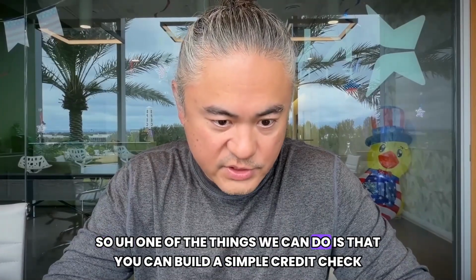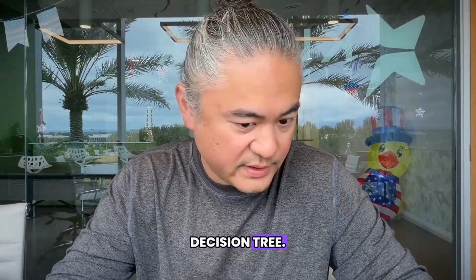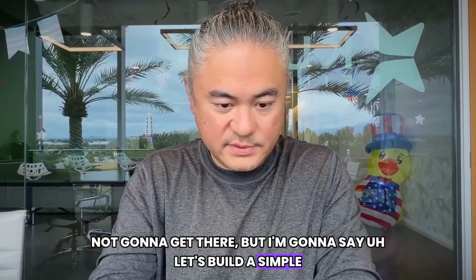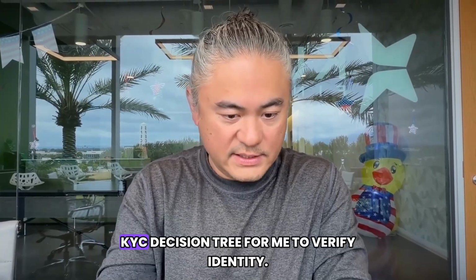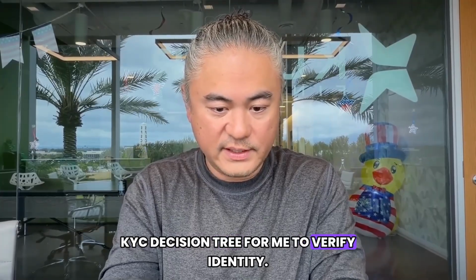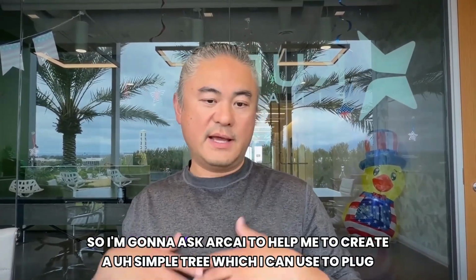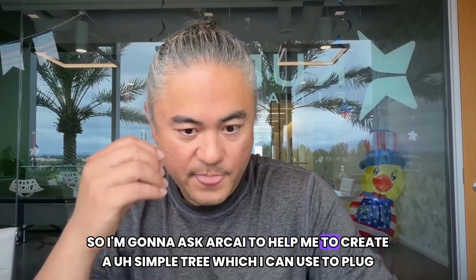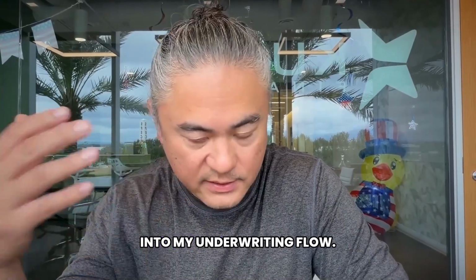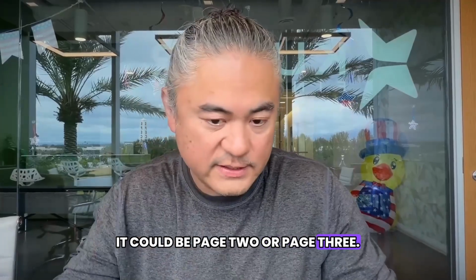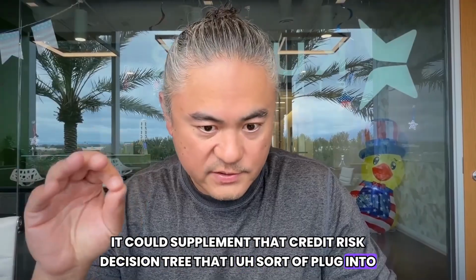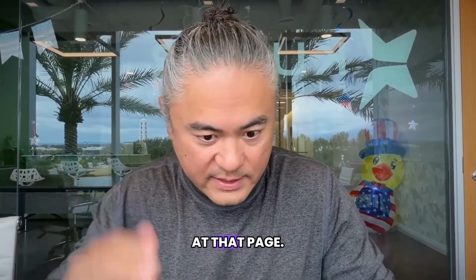So one of the things we can do is build a simple credit check decision tree. Not going to get there, but I'm going to say, let's build a simple KYC decision tree for me to verify identity. So I'm going to ask ArcAI to help me create a simple tree which I can use to plug into my underwriting flow. It could be page 2 or page 3. It could supplement that credit risk decision tree that I plug into our mortgage application at that page.